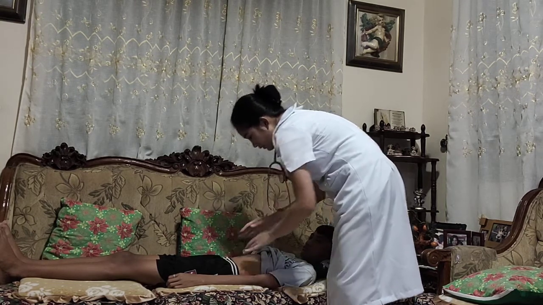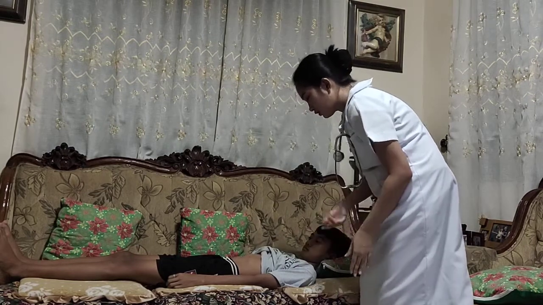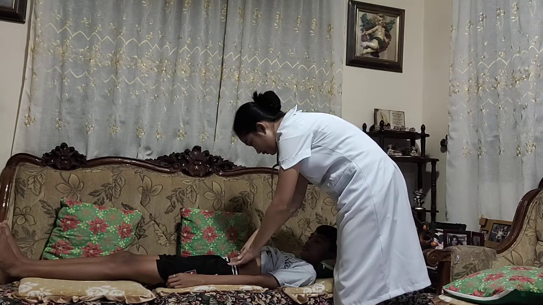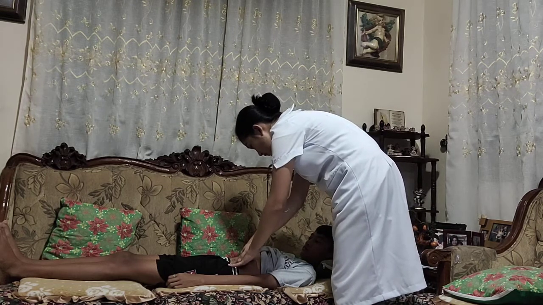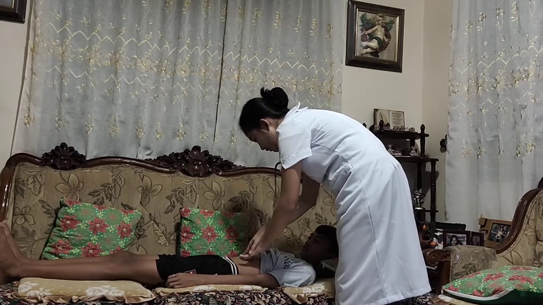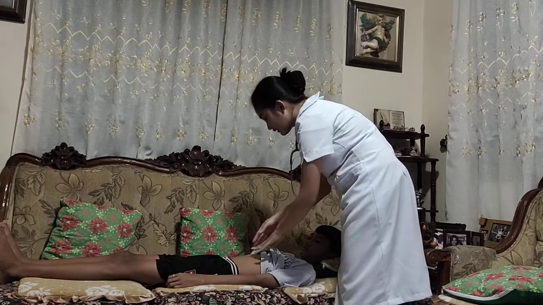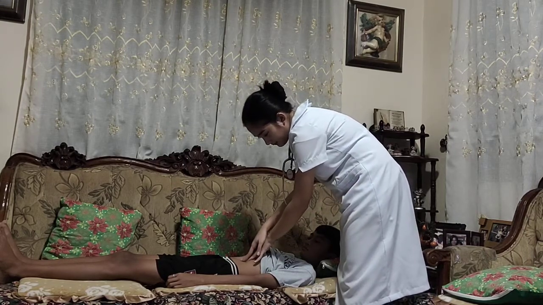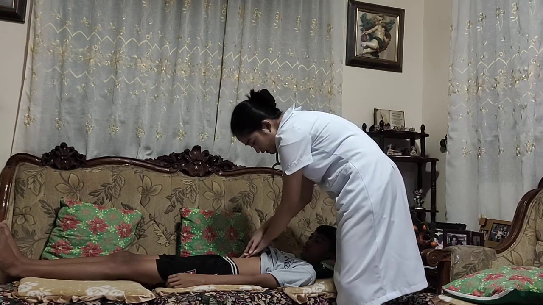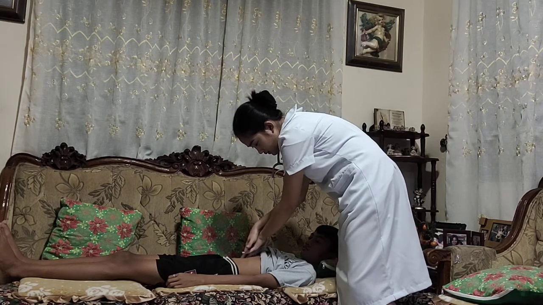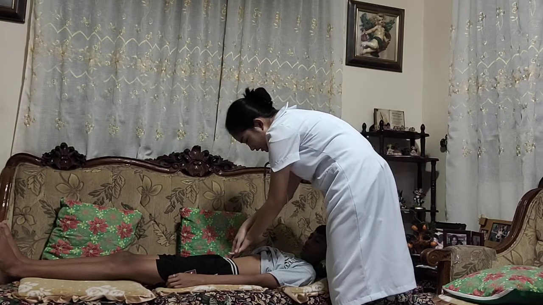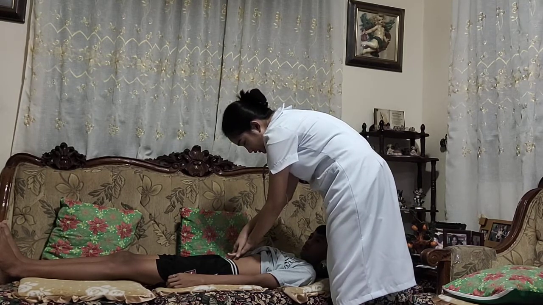We will now have deep palpation. We will now start in the left lower quadrant. Sir, tell me if you feel any pain. Okay sir, thank you. Next is deep palpation in the left upper quadrant. Okay, on the right upper quadrant, just tell me, sir, if you feel any pain. Deep palpation last in the right lower quadrant.